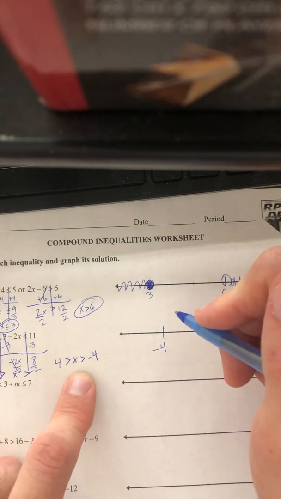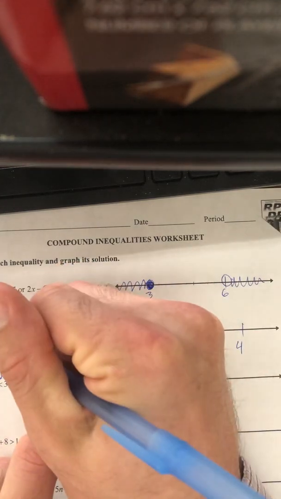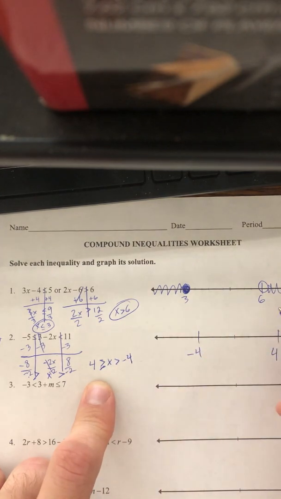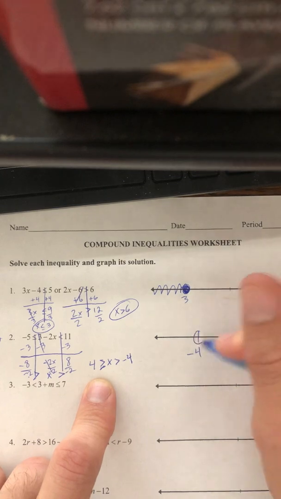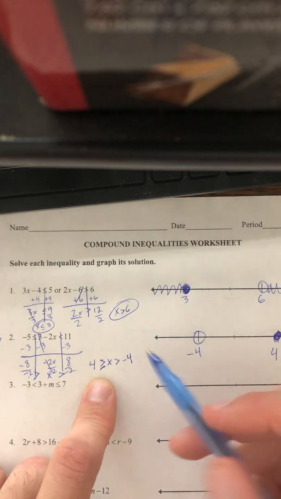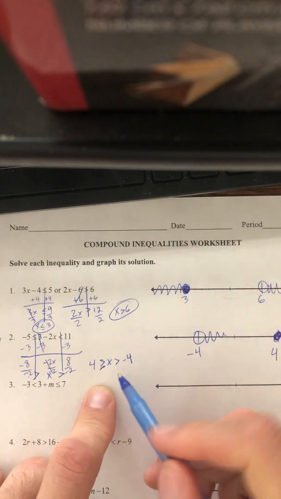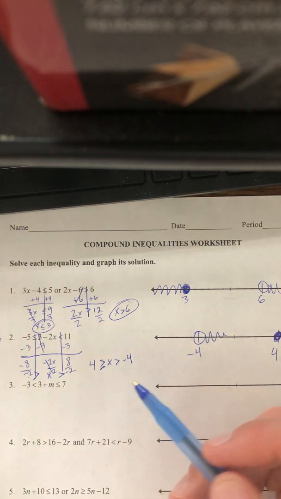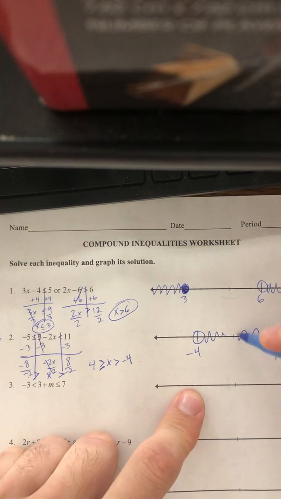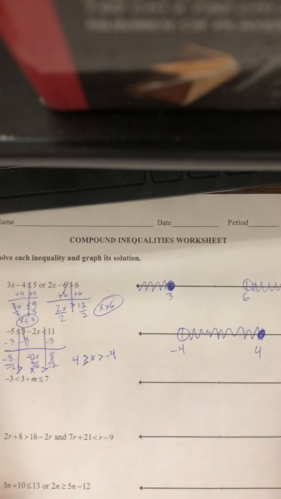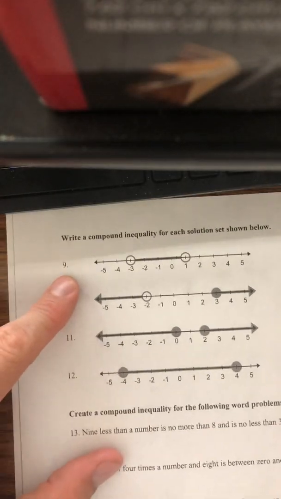And then this one is actually or equal to, so the positive 4 is closed, this is open, and I should be going x is more than negative 4, so more than negative 4 and less than positive 4. So just like it says, and should be graphed in. Okay? Hopefully that gets you guys started well. Oh, right here, I'm sorry.